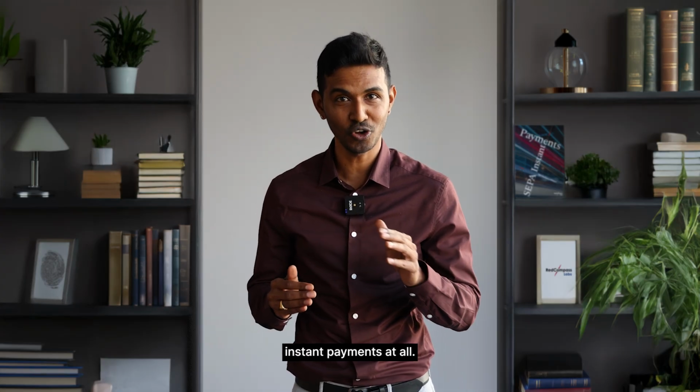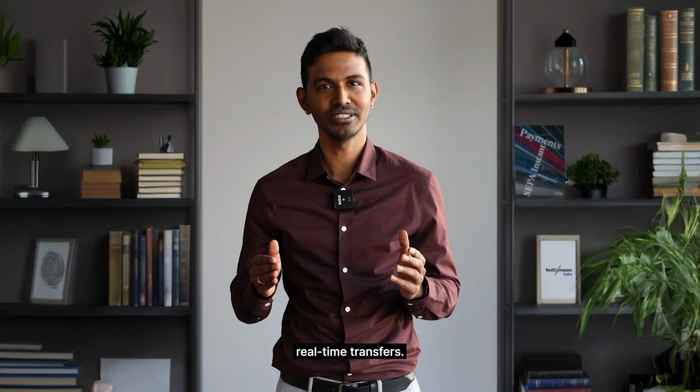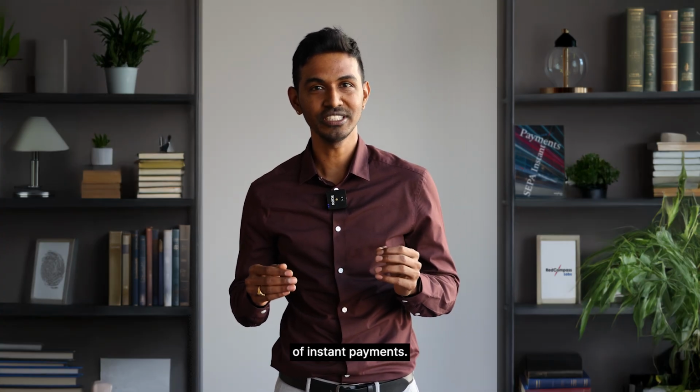Finally, some banks are allowing their customers to opt out, set the limit to 0 if they don't plan to use instant payments at all. This reduces fraud exposure for those who do not need real-time transfers. If this is the case, it could be an opportunity to educate them on the benefits of instant payments.